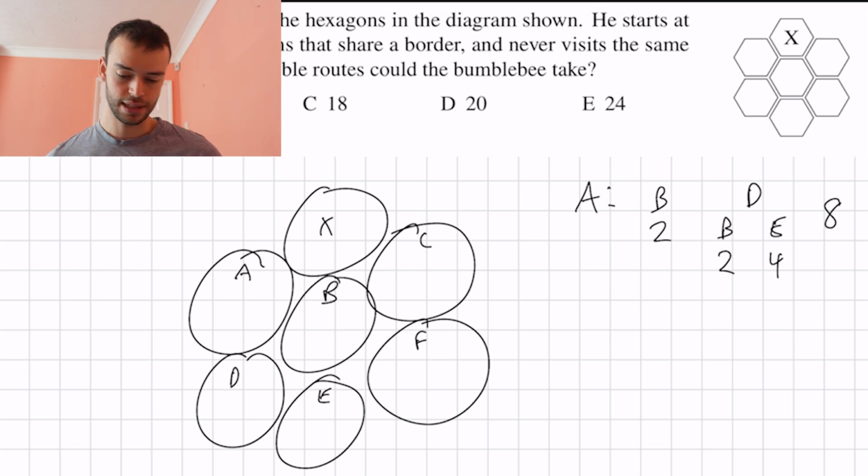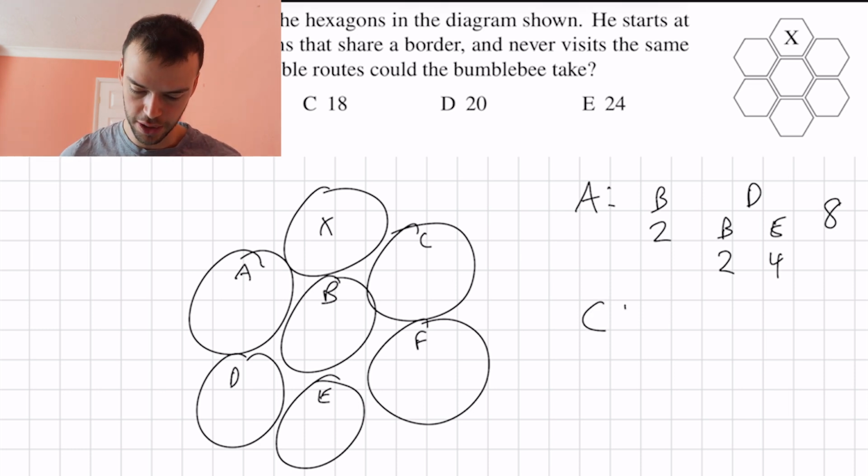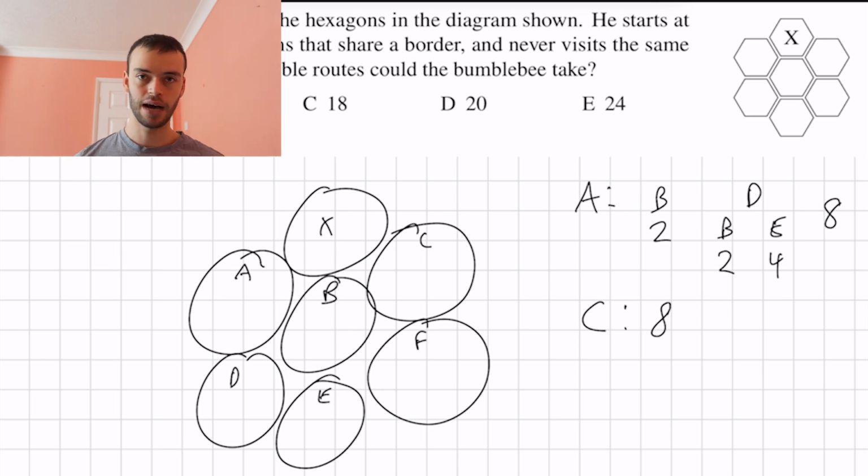Now, note the symmetry of this question. The number of different ways it can go if it goes to A first will be equivalent to the number of different ways it can go if it goes to C first, since this problem is symmetrical in this vertical line. Cool, so therefore, if it goes to C first, we're also going to get 8 different routes. Now all we have to think about is if it goes from X to B first.